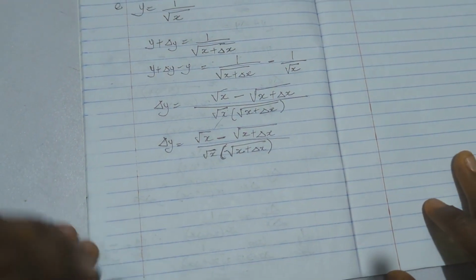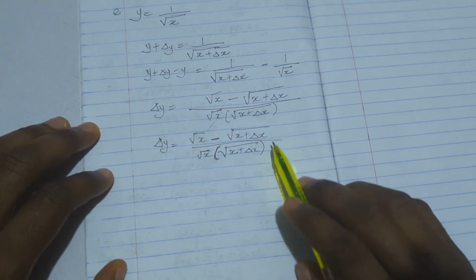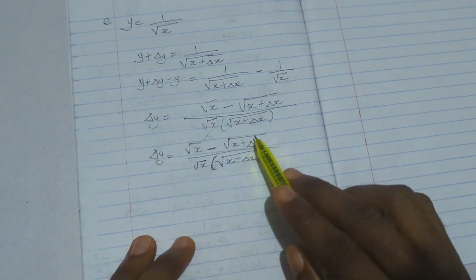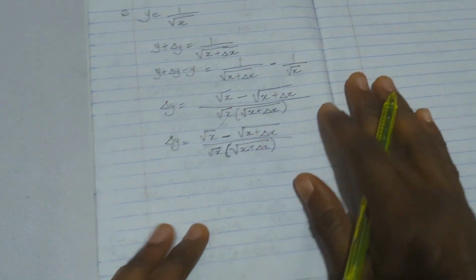So what we do next is that we are going to apply a little bit of a trick. And how does it work? We are going to multiply both the top and the bottom by the conjugate of the numerator, and that is this.